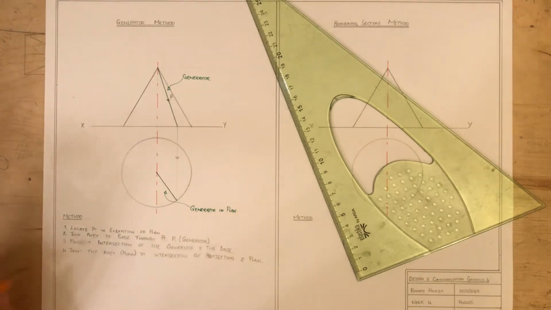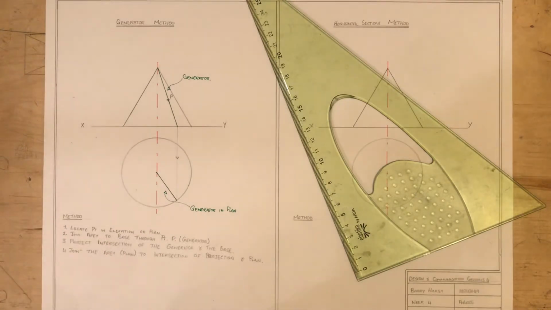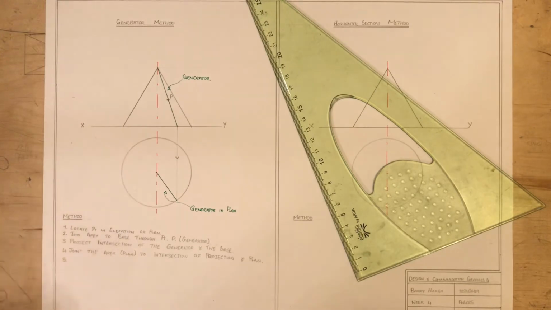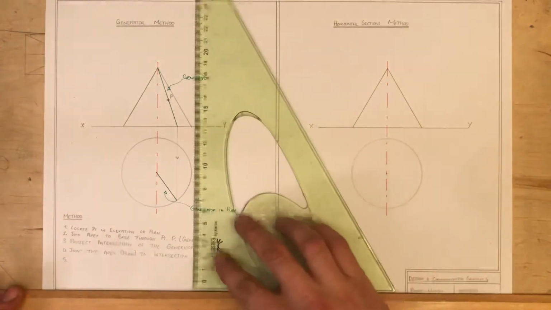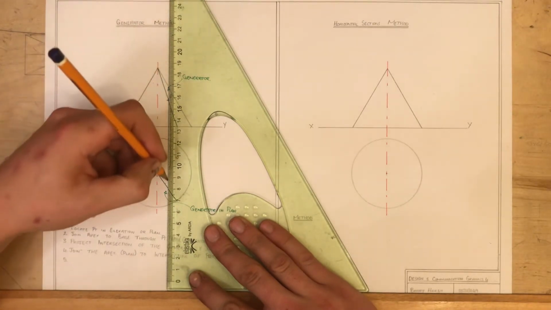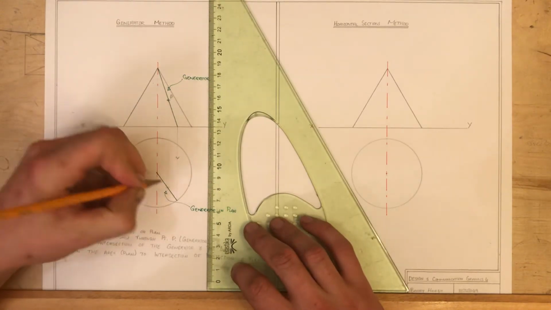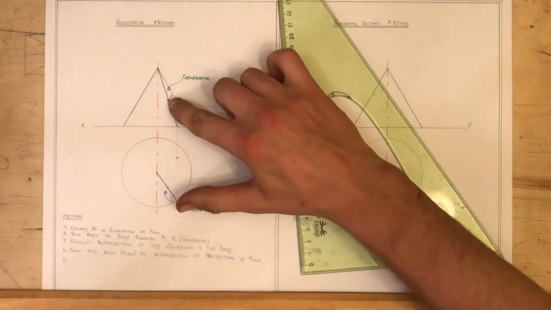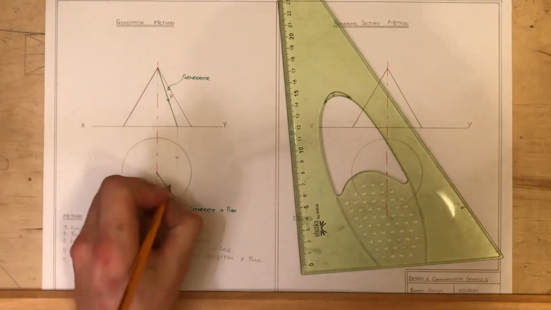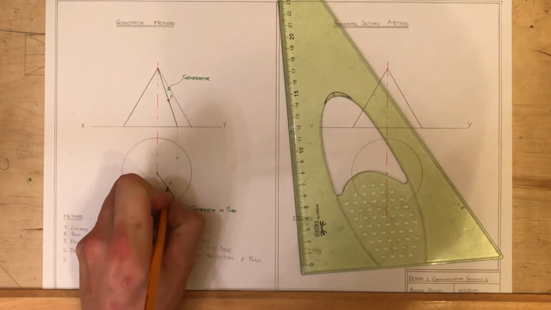So now once we have our generator in plan, we have one more step to make, and that is to project our point in elevation to plan, because they will remain vertical. So now we know that where this projection cuts our generator in plan is our point P in plan.